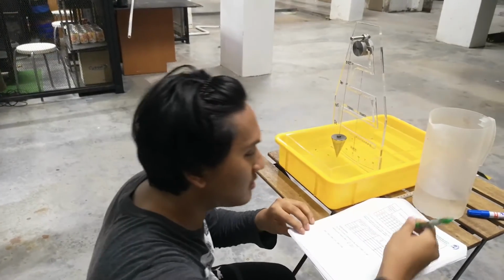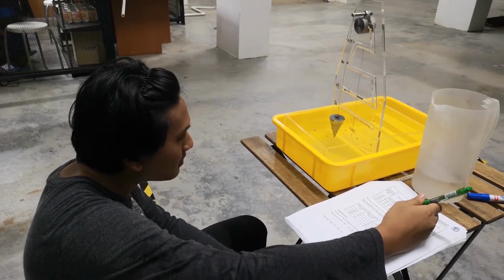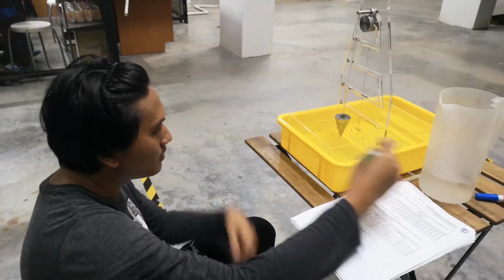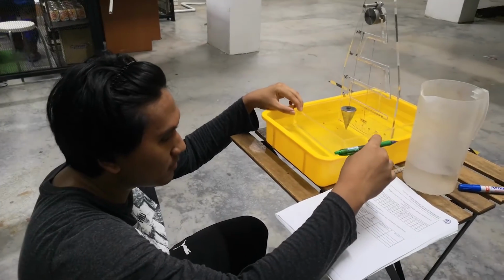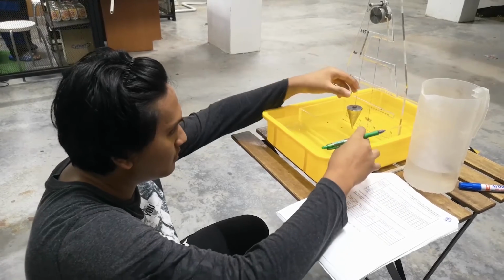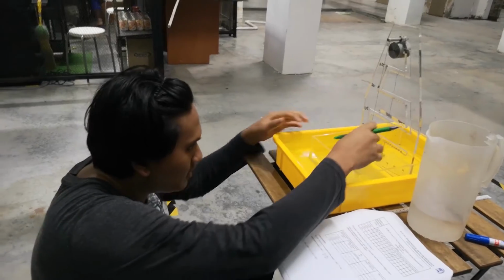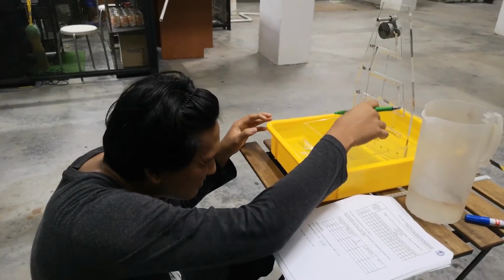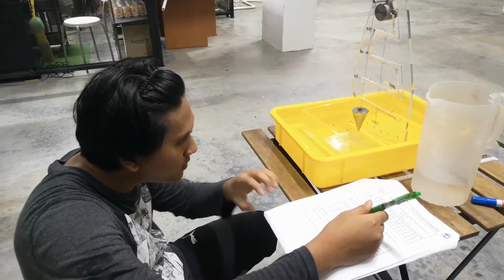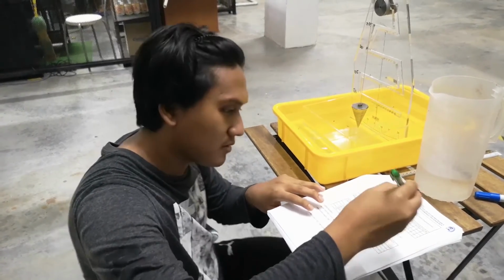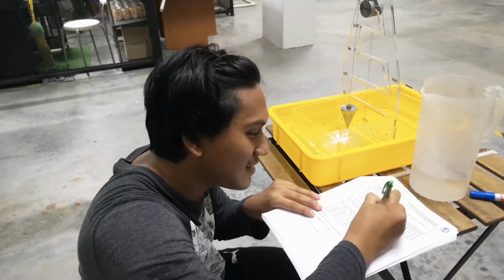And then we set the angle. Make sure that it doesn't move. The angle is 3 degrees.